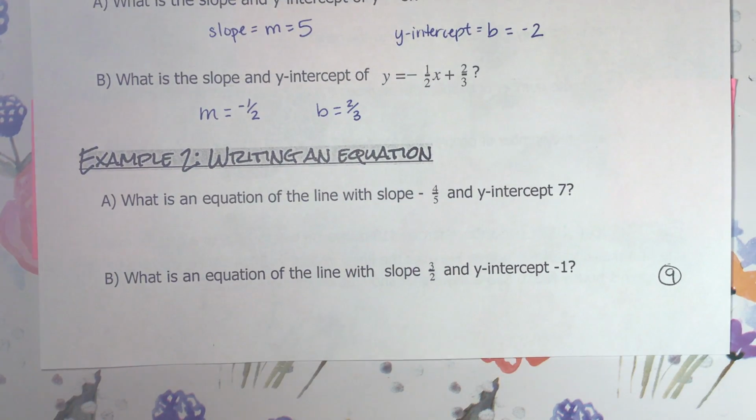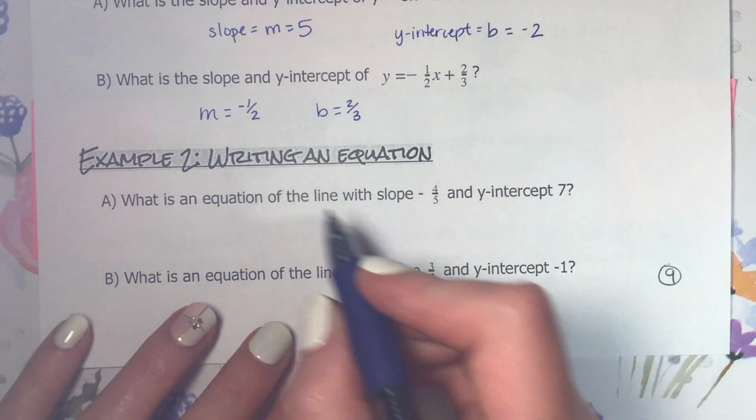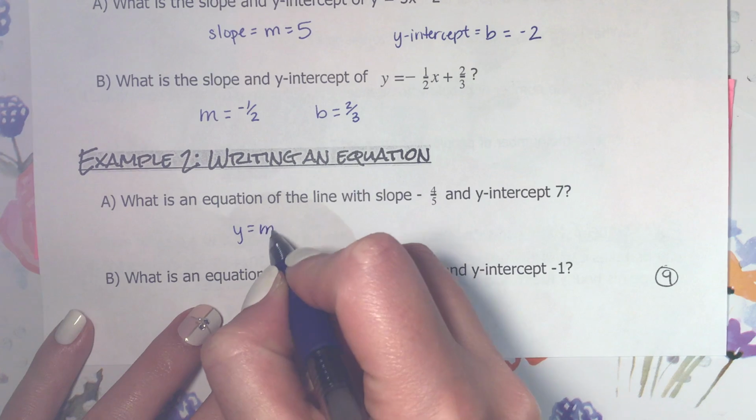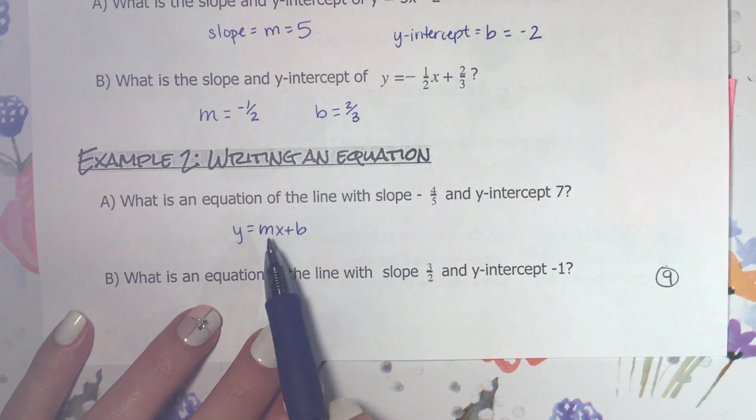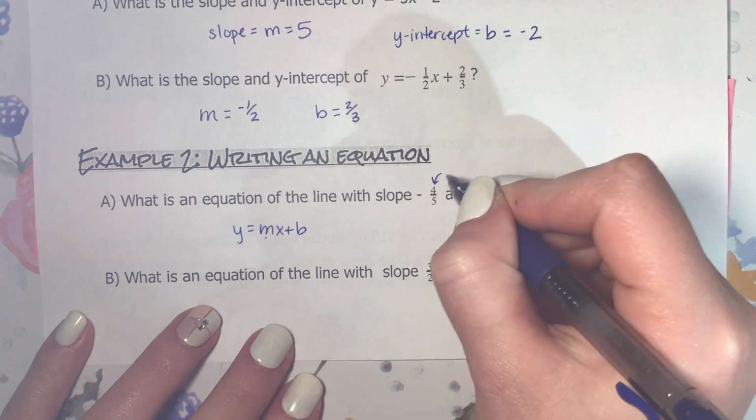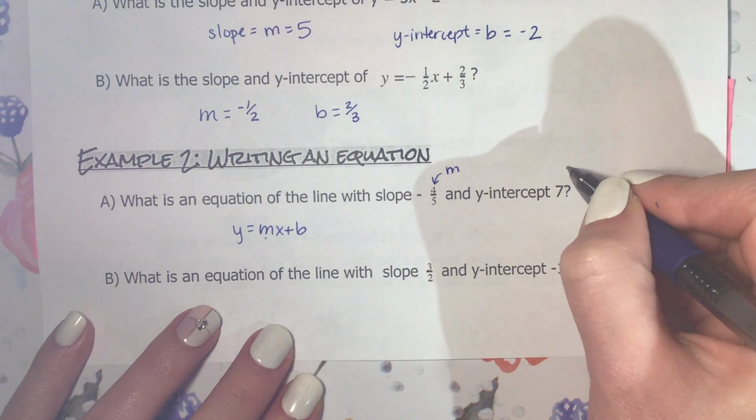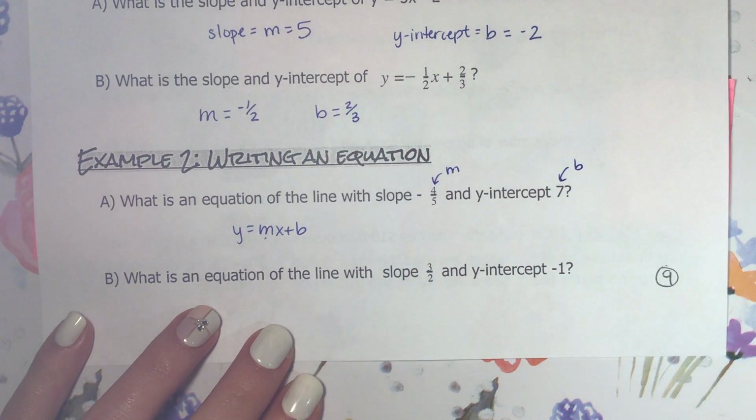Now let's do that in reverse, where it says writing an equation. What is an equation of the line with slope negative 4/5 and y-intercept 7? My formula is y equals mx plus b. I want to replace m with this number and b with that number.